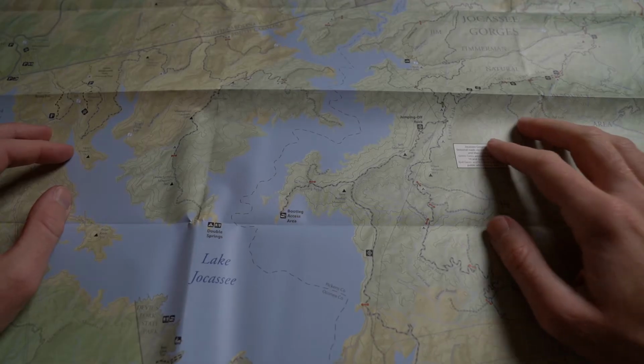So when I'm shooting local, one thing I like to do is look at actual physical maps. And that's probably a little bit different than most people. It's a little bit old fashioned, but I'm just going to pull up this map here that I had of Lake Jocassee. And I'm just going to look at where I was planning to take this picture.